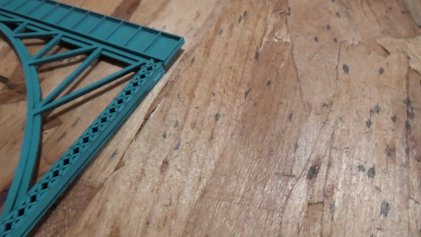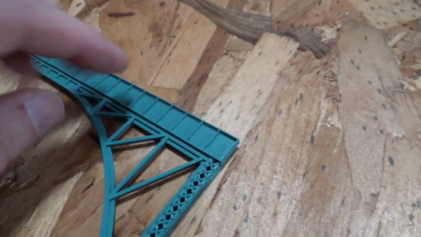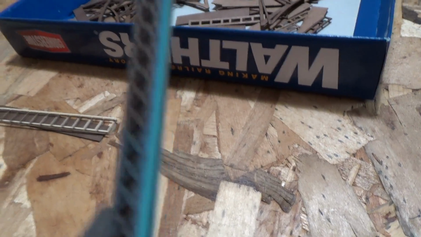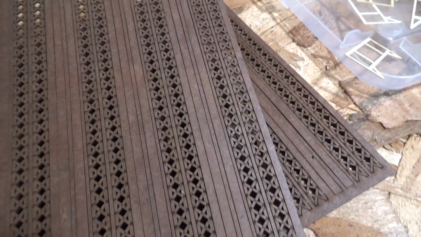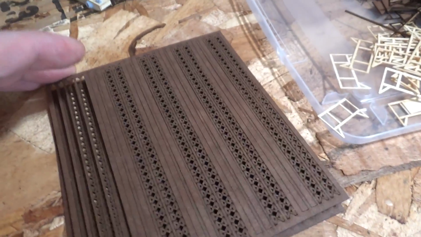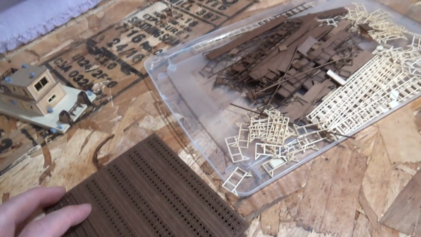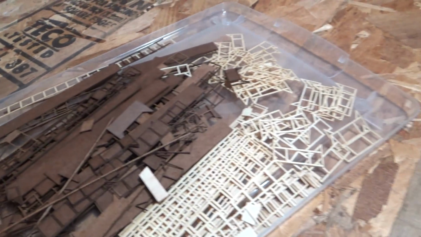And then for these right here, it's a front and back, and then you have your side pieces. And those are right there. Now these take a very long time to laser cut. So you can see I've been doing lots of cutting.